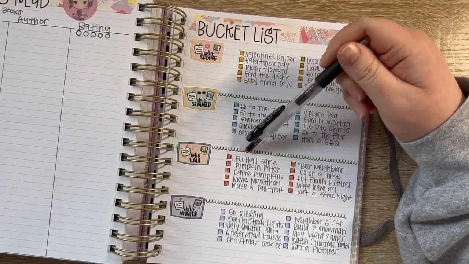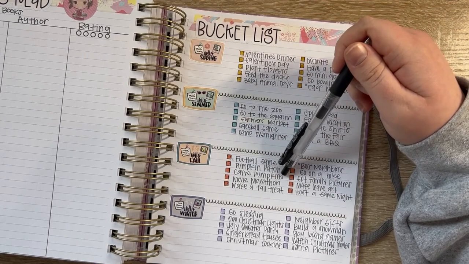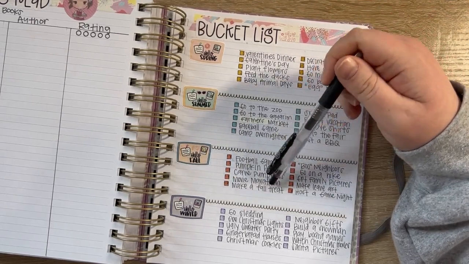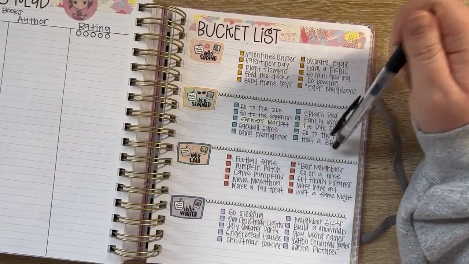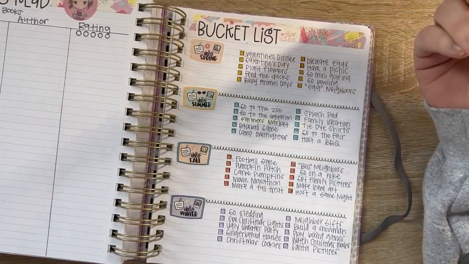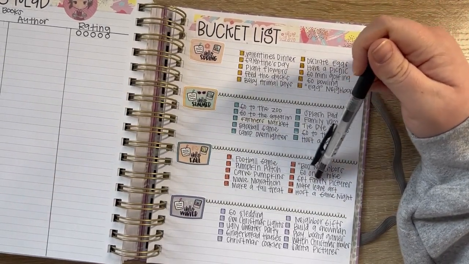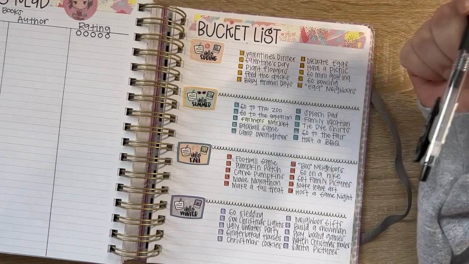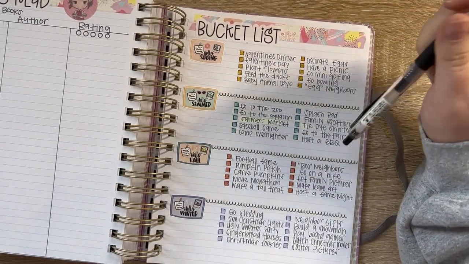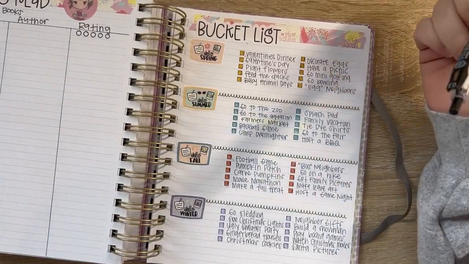For fall, go to a football game, go to the pumpkin patch, carve pumpkins, have a movie marathon, make a fall treat, boo neighbors. Once again, like egging neighbors, now we're gonna boo them with ghosts. Go on a hike, get our family pictures taken, make leaf art. I thought that would be fun to do with my daughter because she will be 3 this fall, which is so crazy. And then host a game night.